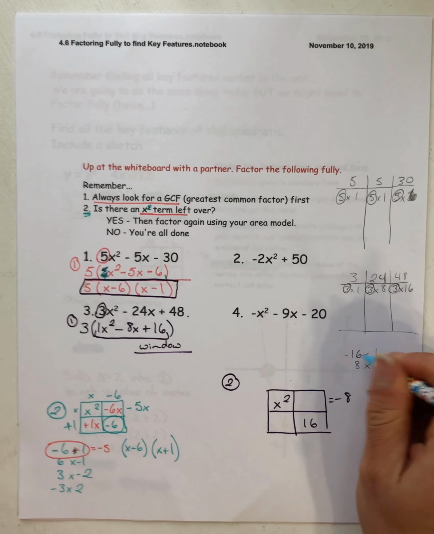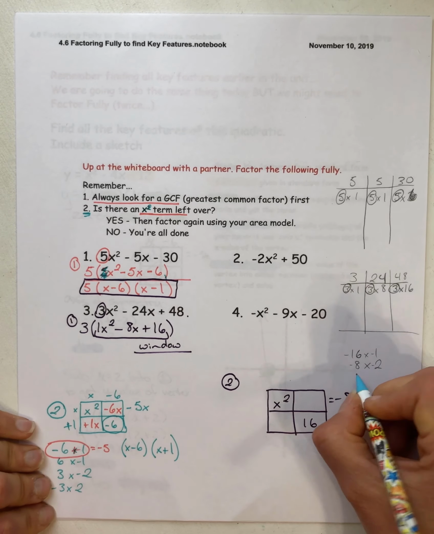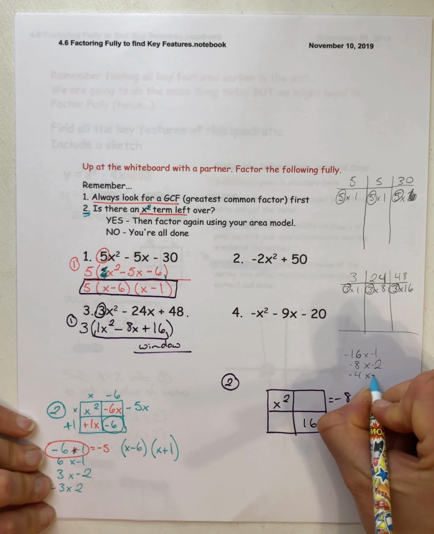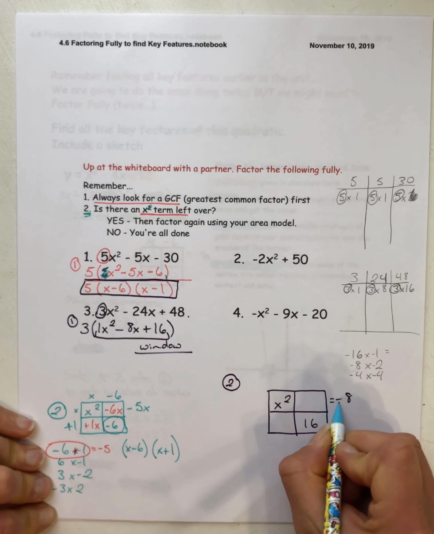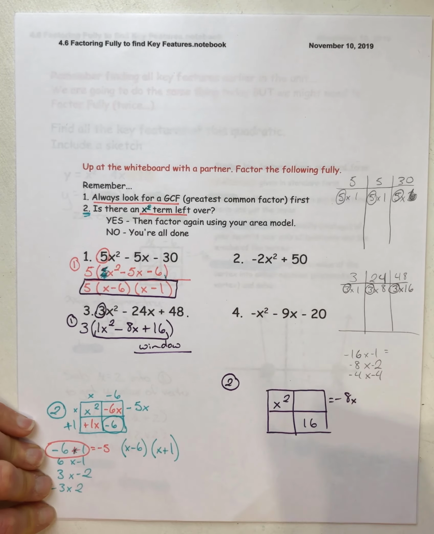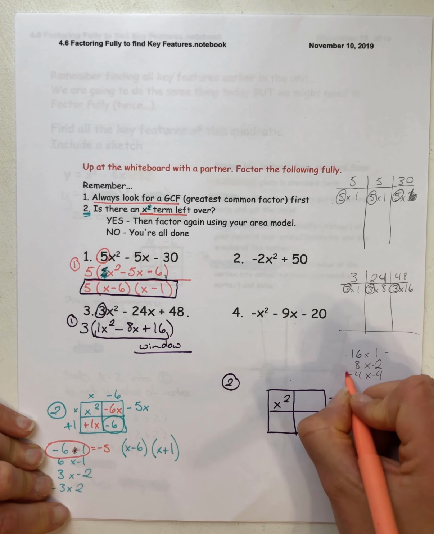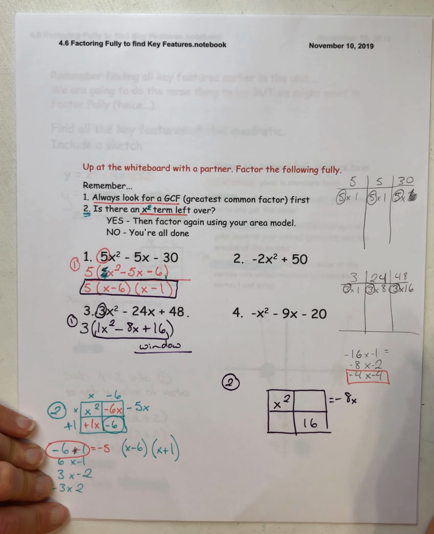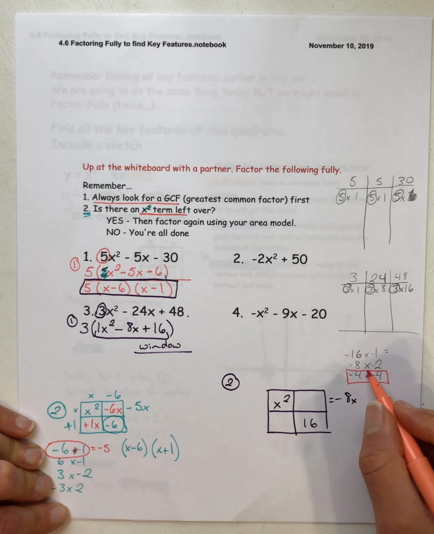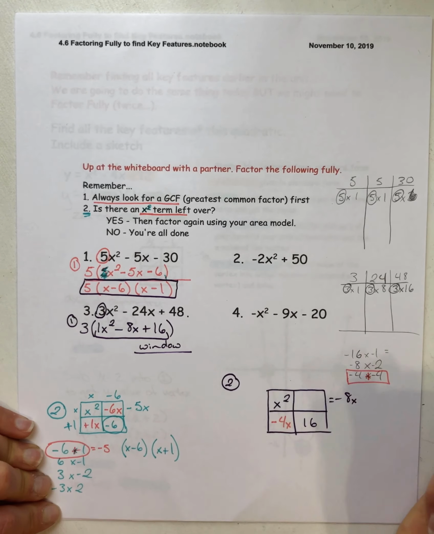So I would give us negatives, sorry. We can do negative 4 times negative 4. Right? So if this is going to end up being a negative number and this one's a positive number, you're going to be looking for 2 negative numbers. So negative 4 plus negative 4 gives me negative 8. And negative 4 times negative 4 gives me 16. So I know that these are negative 4x and negative 4x.